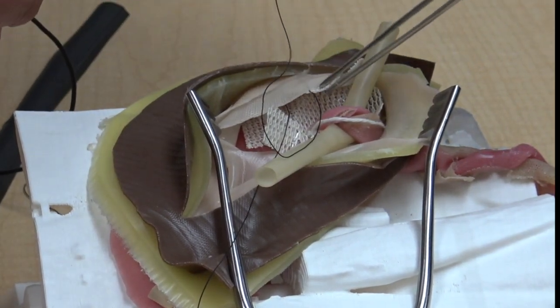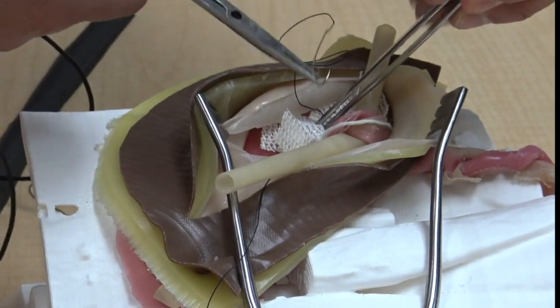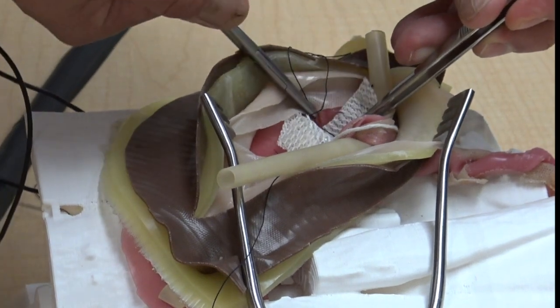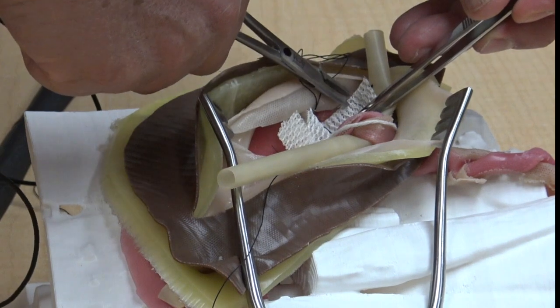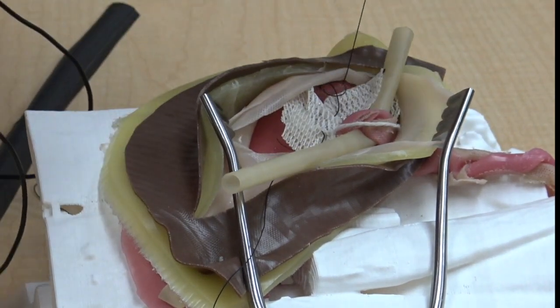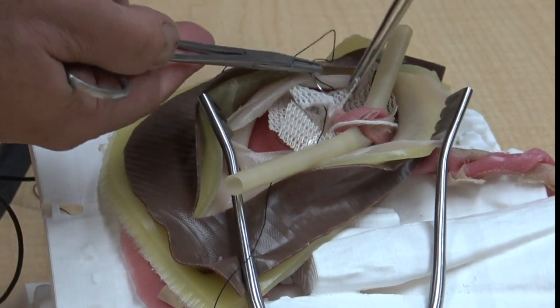Pull the mesh caudally so I can see where I want to put it through the transversalis fascia, right all the way up here. Put that through the muscle and transversalis fascia, muscle of the internal oblique. And then back out the mesh again.